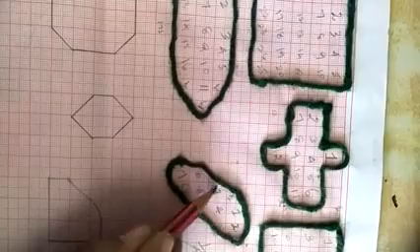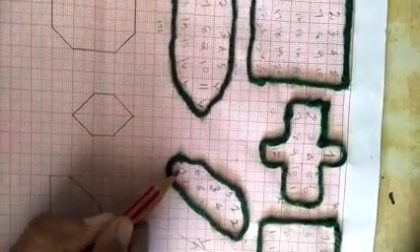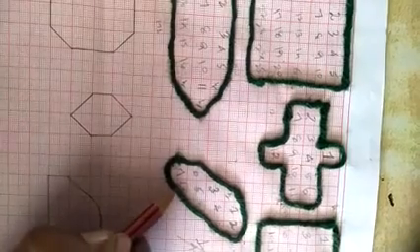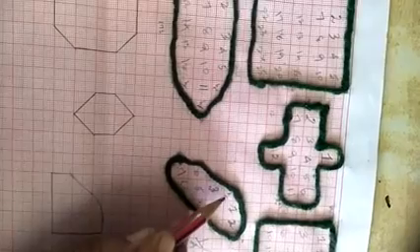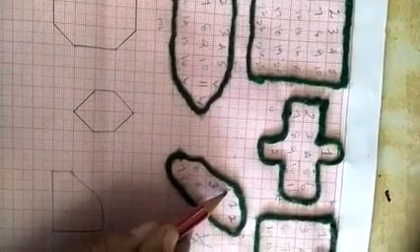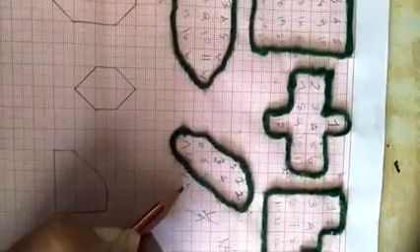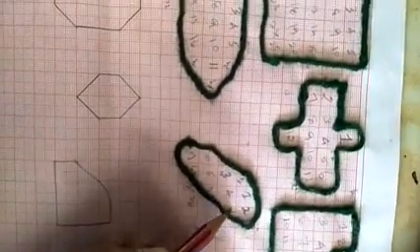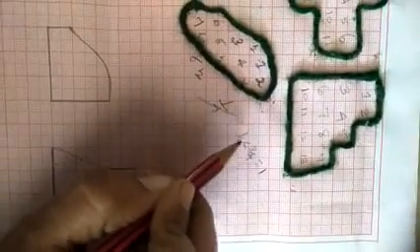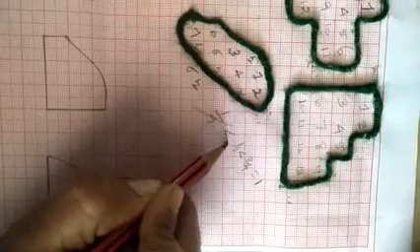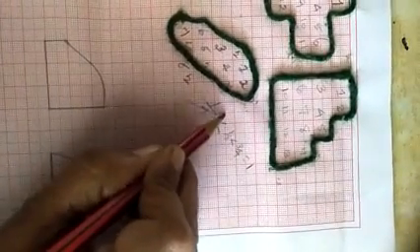So 1, 2, 3, 4, 5, 6, 7. And the remaining we give half, 8. Half plus half, 8. And one more half here, 8.5. So here 8.5. I neglect this portion because it is a very small amount, less than half. Less than half I neglect.